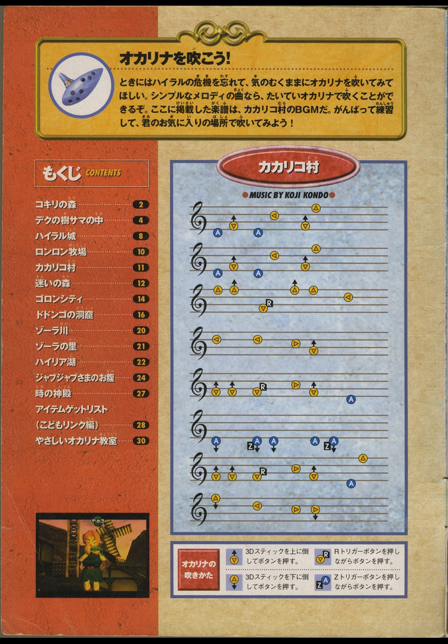A description of the sheet music and button prompts follows on how to play the ocarina. Press the button while tilting the 3D stick upwards. Press the button while tilting the 3D stick downwards. Press the button while pressing the R trigger button. Press the button while pressing the Z trigger button.